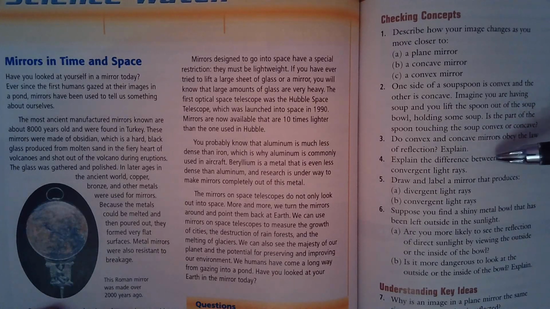Number 3, do they obey the law of reflection? No, that's only for the plane mirror. And remember, the law of reflection is the angle of incidence is equal to the angle of reflection. Okay, number 4, the difference between divergent and convergent light rays.